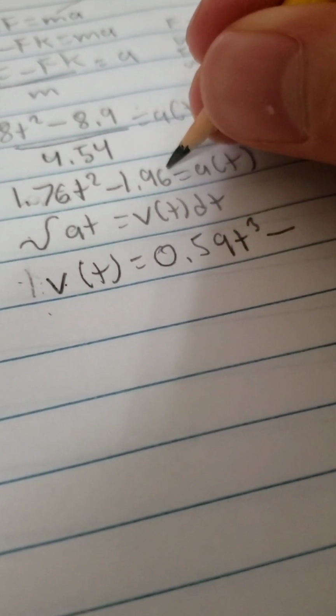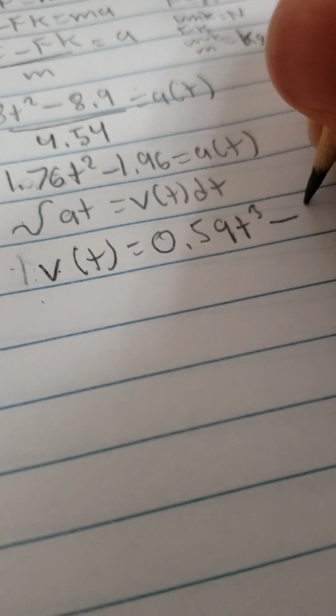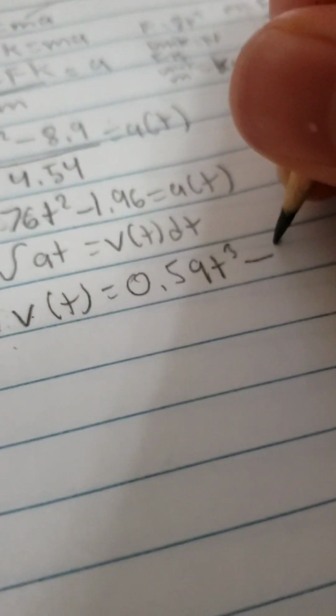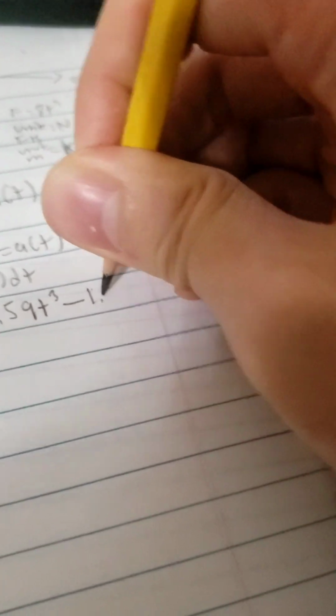This other term is also going to go up in power, it's an integral, so minus 1.96 t, and it's going to have a plus c.